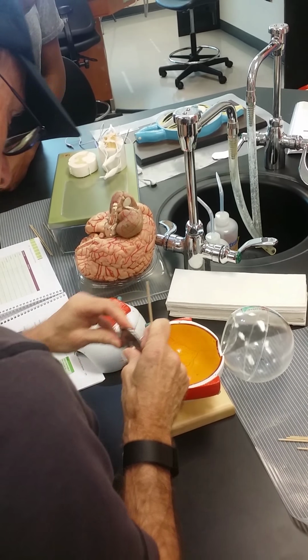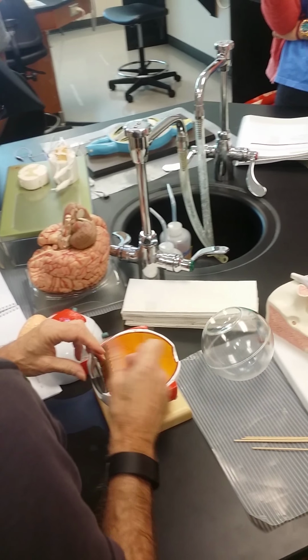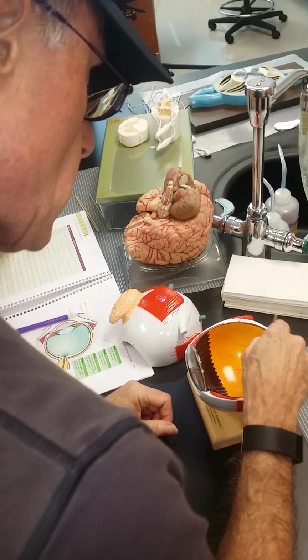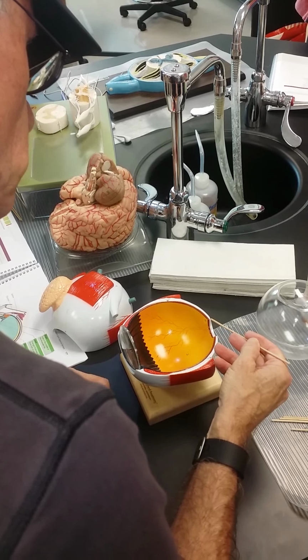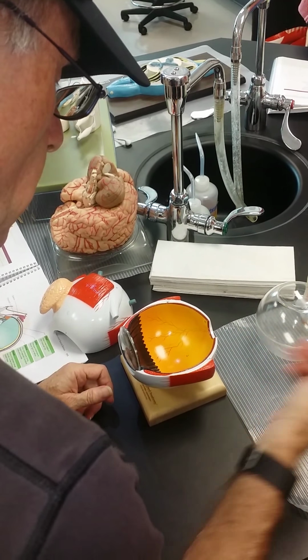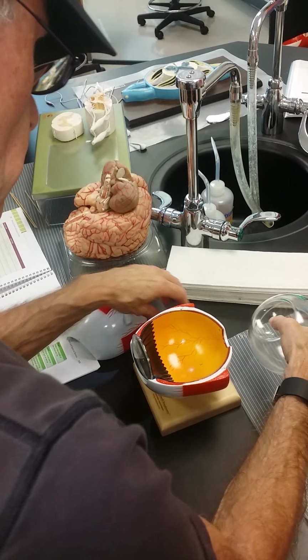Get it back together again. What was this called? The vitreous humor. Okay, the retina, ora serrata. And brown is a choroid, but it's so thin, I couldn't really ask you what it is on this model.